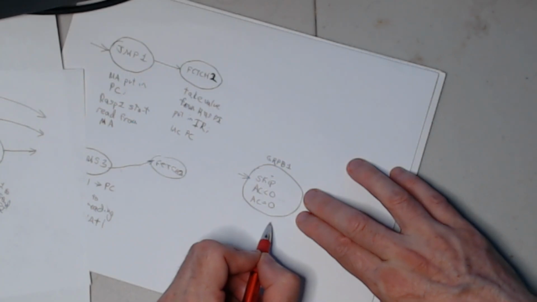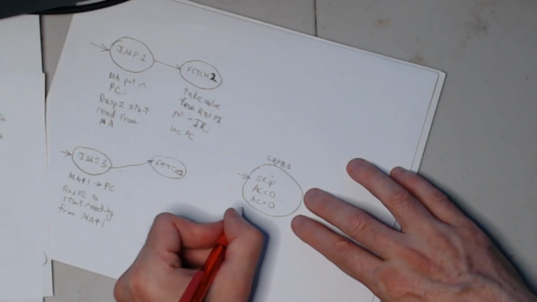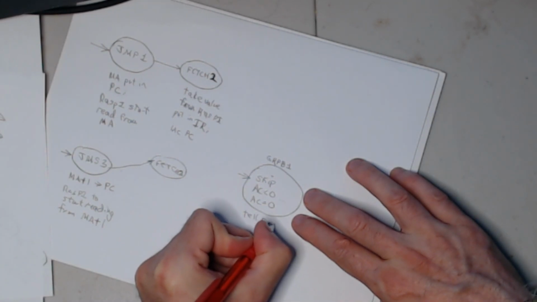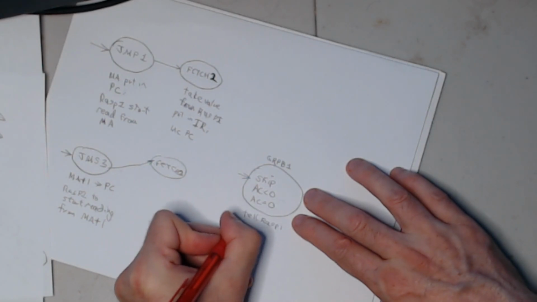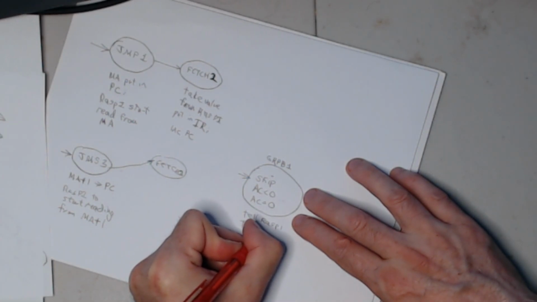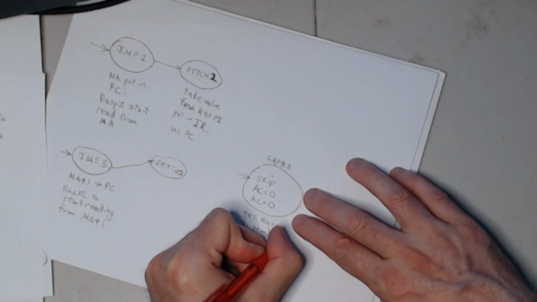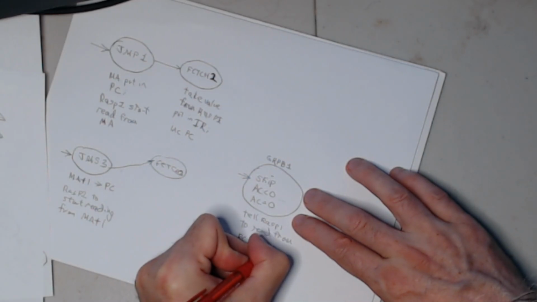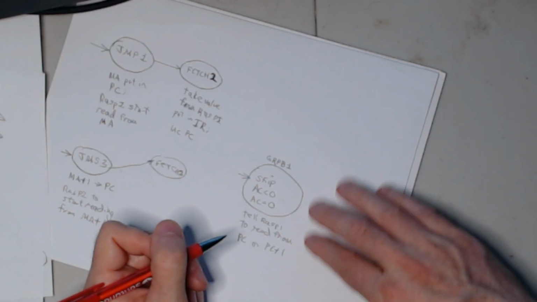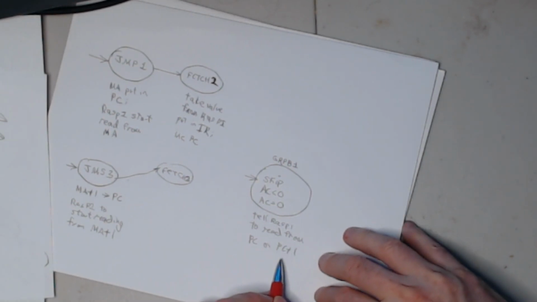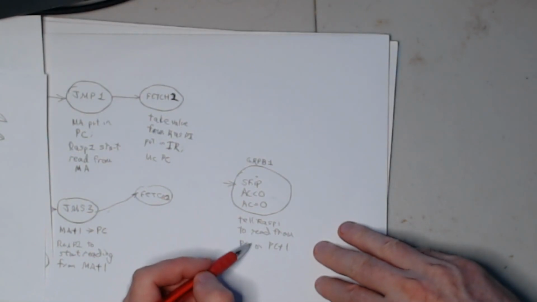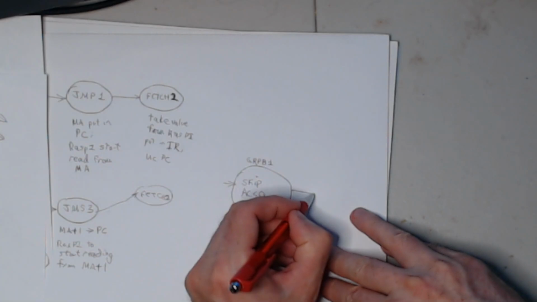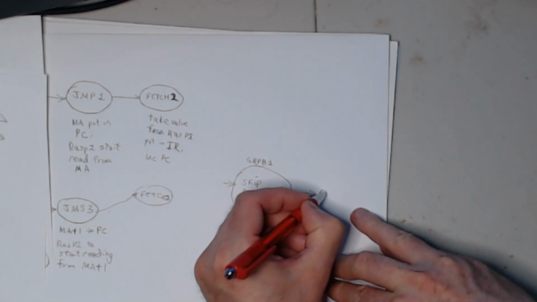And that again can tell the Raspberry Pi to read from either PC or PC plus 1. So that's again an optimization it can make so that it doesn't have to waste this cycle, and fetch 2 comes next.